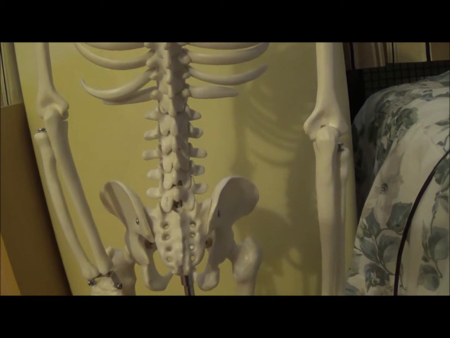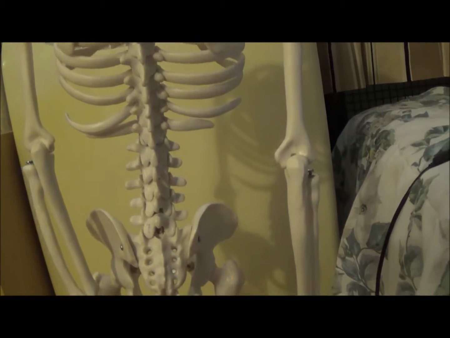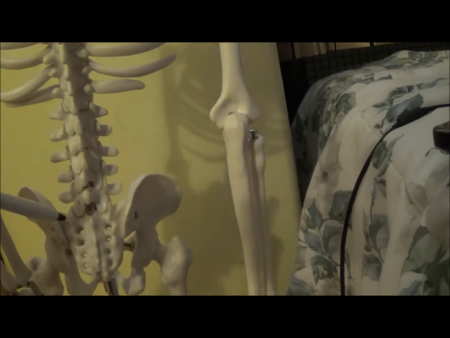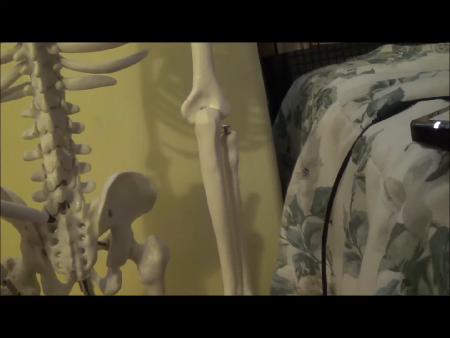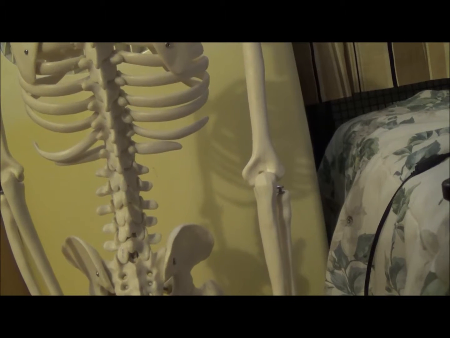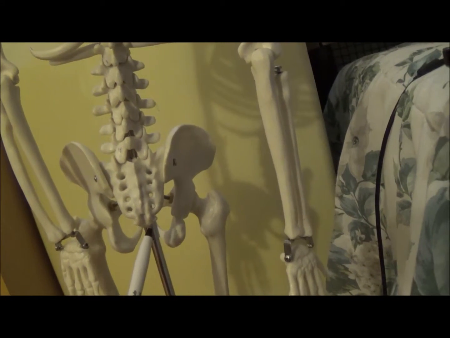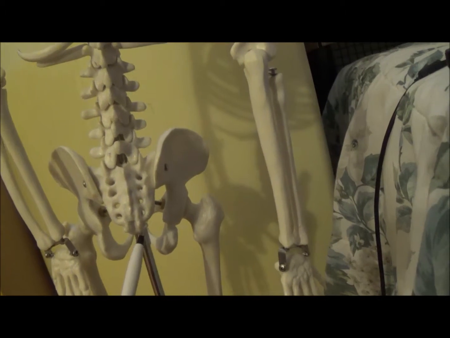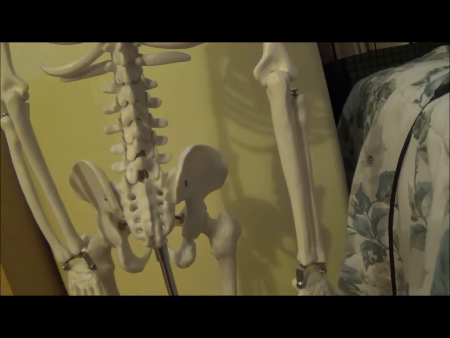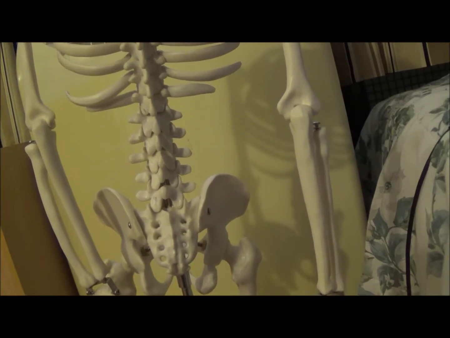Okay, moving on to the lumbar vertebrae. There are 5. This right here, that is the sacrum, and there are 5 fused vertebrae. And then right here, on the bottom, that is the coccyx.